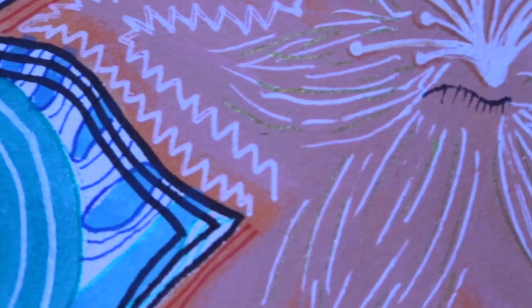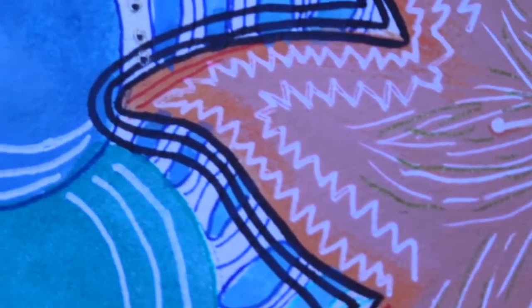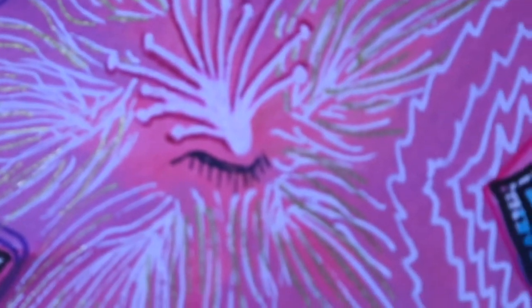Close-up shots of the finished work. I'm so happy with how the colours turned out. I love the contrasting colours of the pink and orange, the blue and the green, and how the line work just lifts up the piece to the next level.